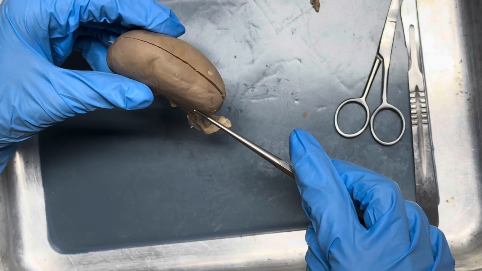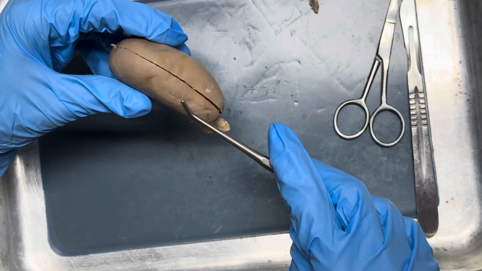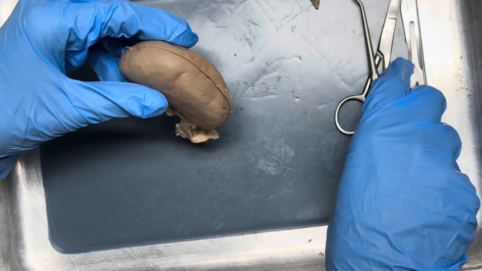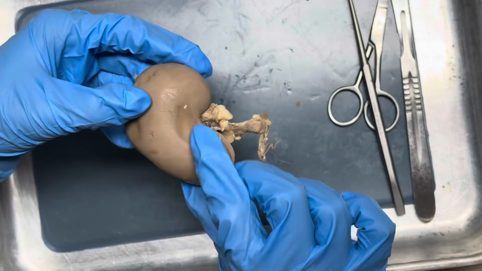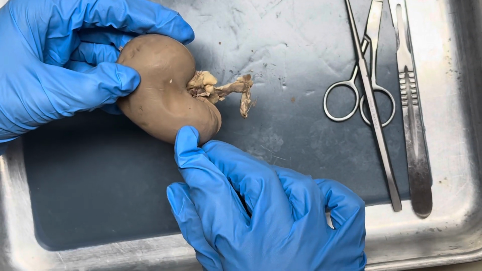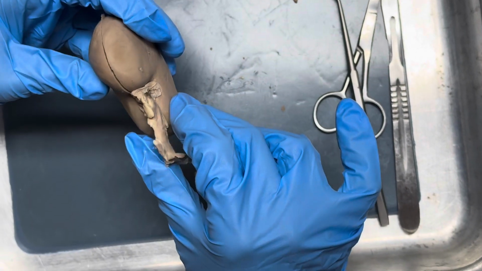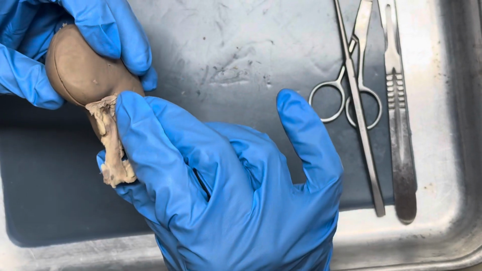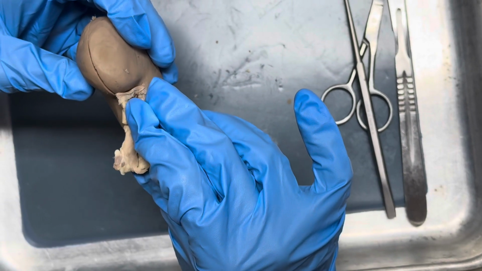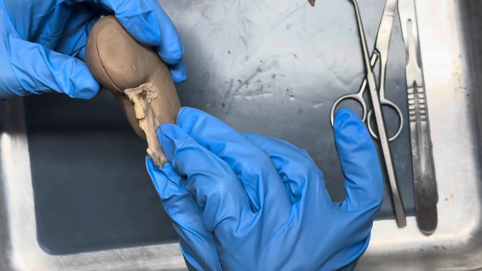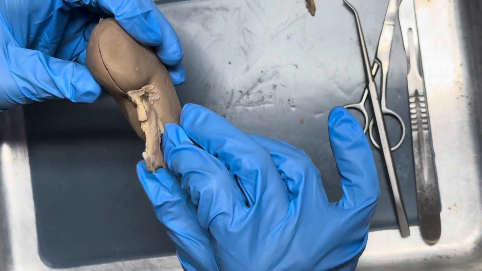The renal capsule is the outer membrane that covers the kidney. It protects the kidney, and it also helps the kidney maintain its shape. This is the hilum. It's located on the medial side of the kidney. This is the entry and exit point for the blood vessels and for the ureter.